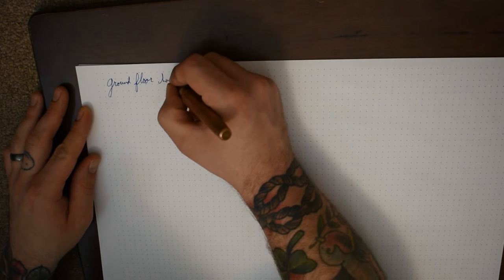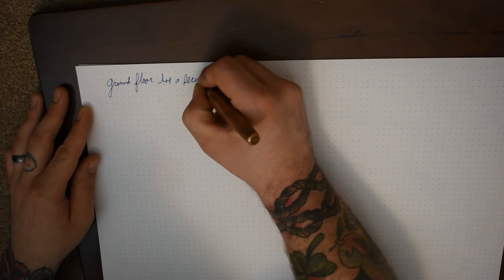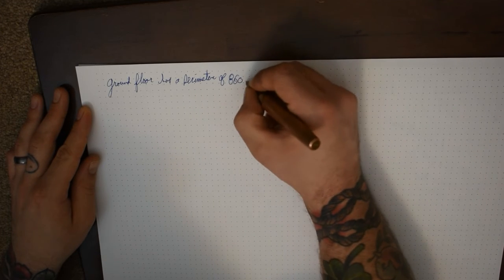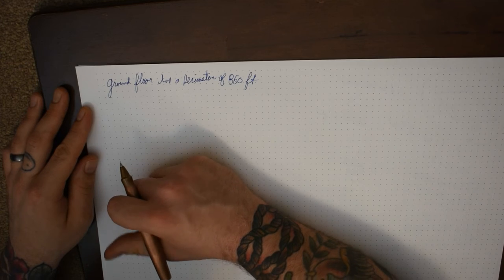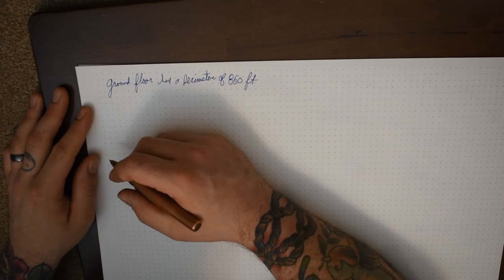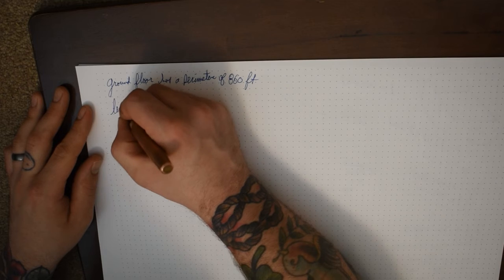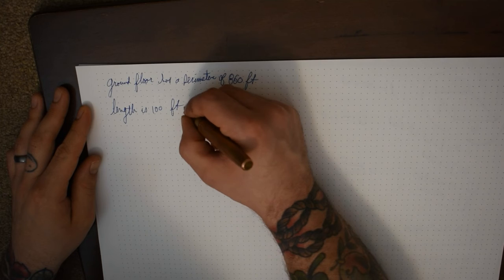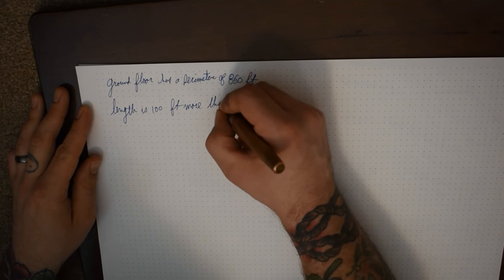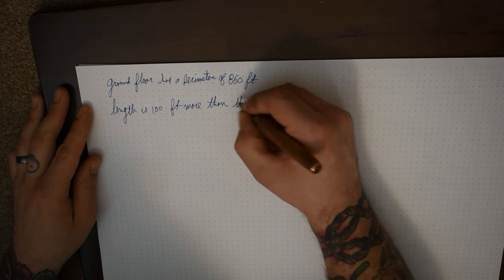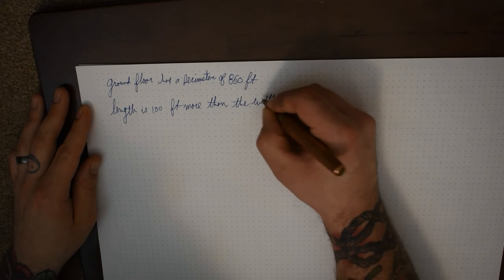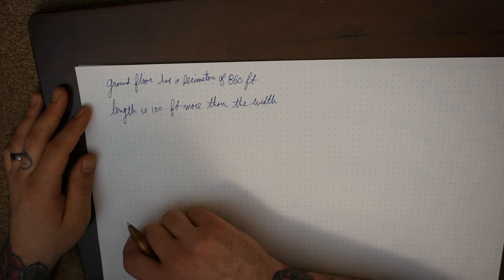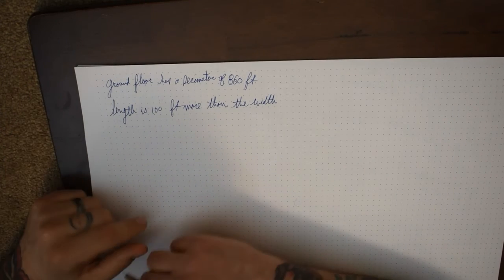And we know that the length is 100 feet more than the width. What we want to do is find out the length and the width of the building.